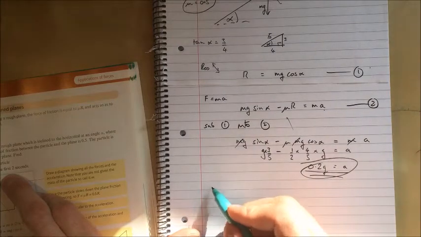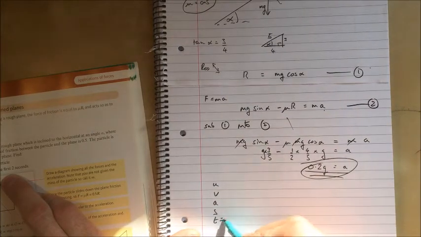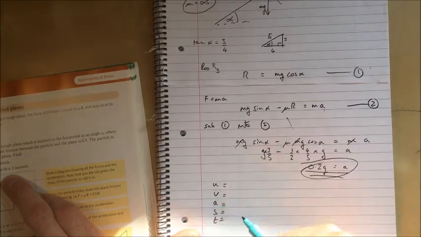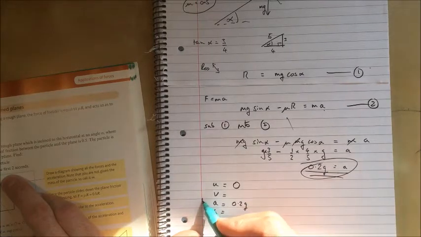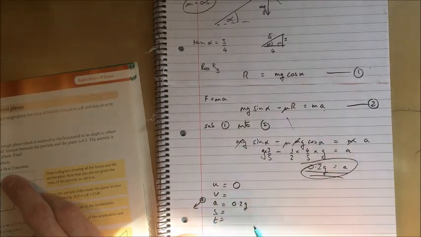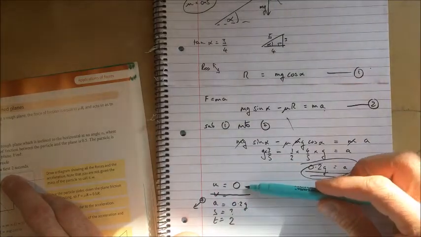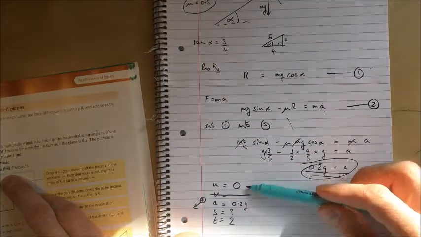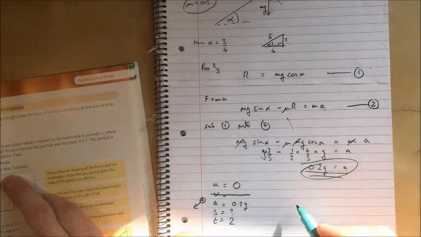Well, in this case, u, v, a, s, t. I know that the acceleration is constant because it says so. The initial velocity is 0 because in the question it says we start from rest. I'm taking the positive direction as down the plane, so there's my acceleration. s is the distance that I want, t is the first 2 seconds, so t is 2, and I don't care about velocity. So we can apply the suvat equations. Those are the bits of information that I know. s equals ut plus a half at squared.